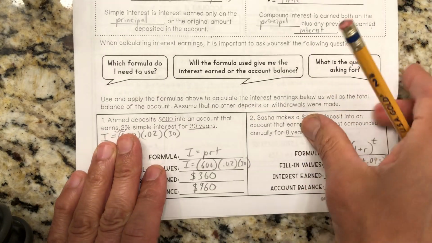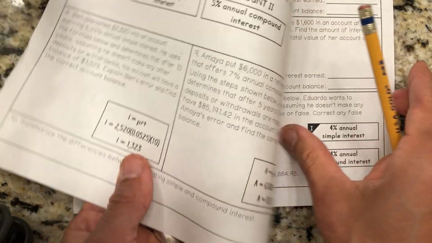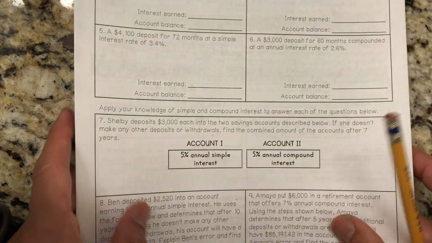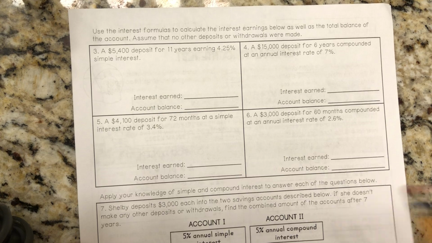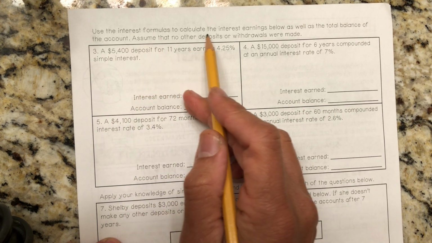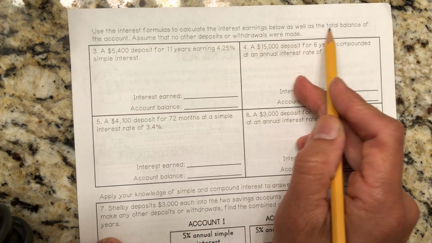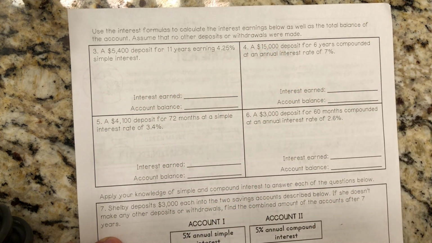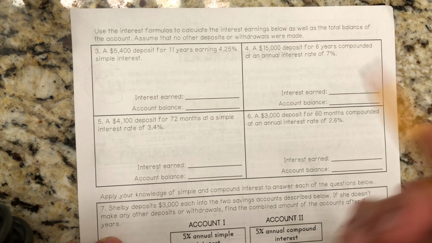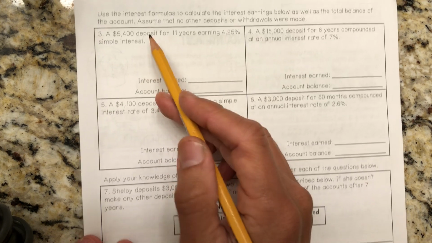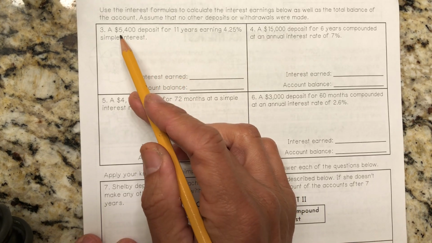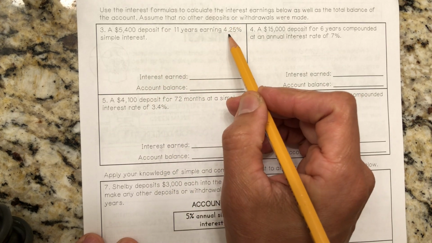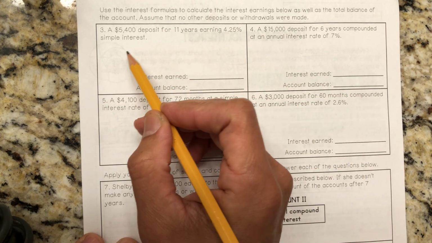All right, so let me do a few more examples on the back side of this with you, and then you can do the rest of the homework on your own. Use the interest formulas to calculate the interest earnings below, as well as the total balance of the account. Assume that no other deposits or withdrawals were made. So just like the last problem, a $5,400 deposit for 11 years, earning 4.25% simple interest.